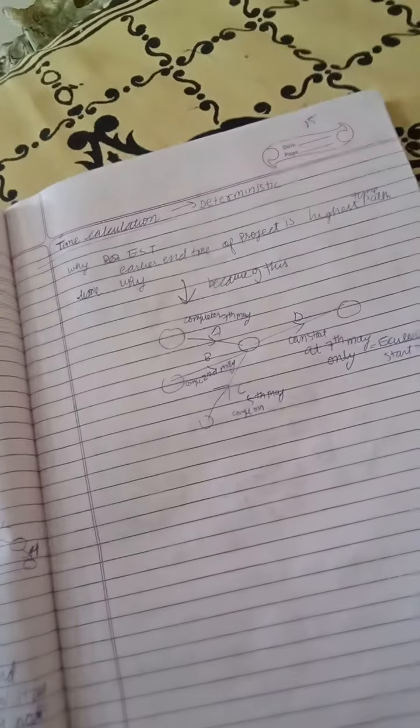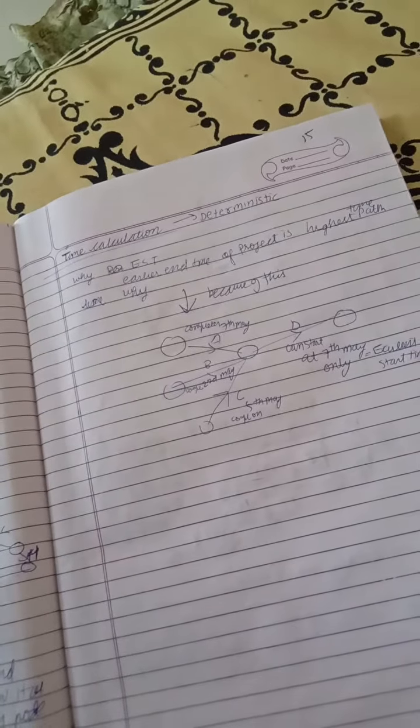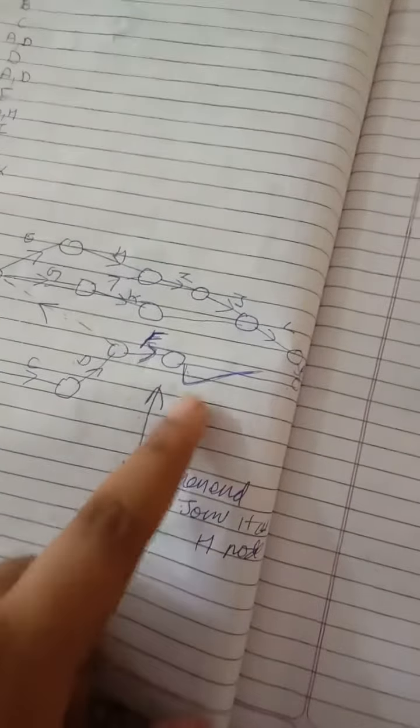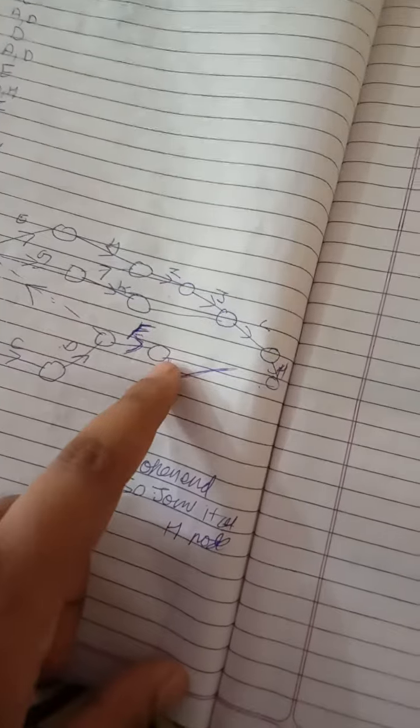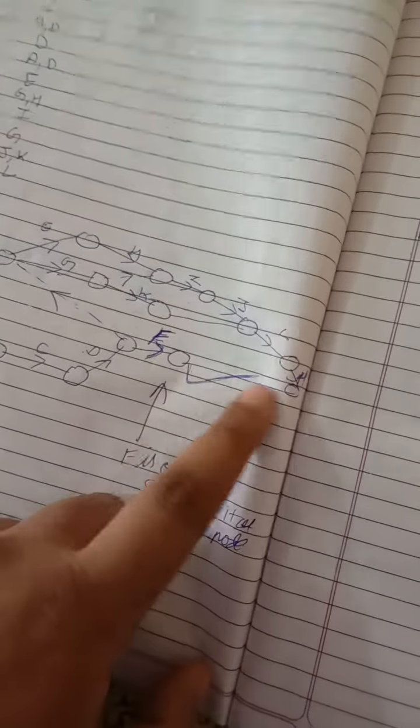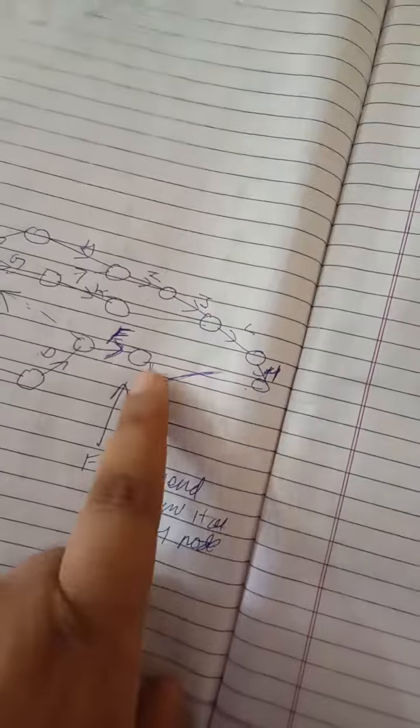I will just say the important point. In this question, F was just remaining here. F was not connected anywhere. So at last, according to the rule, just connect F to the end.